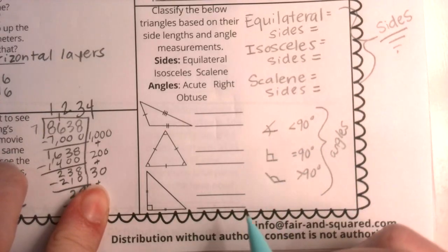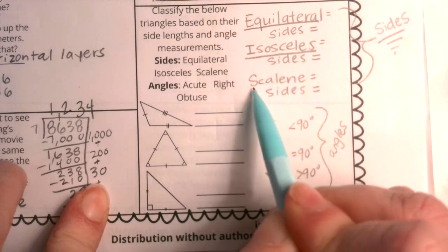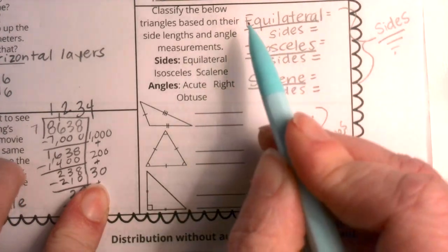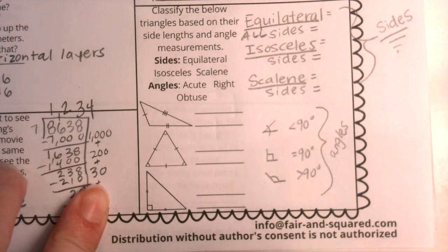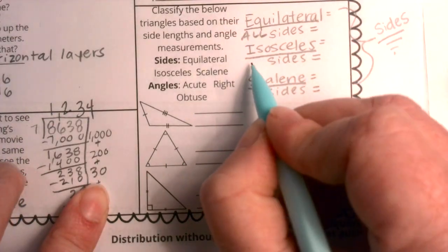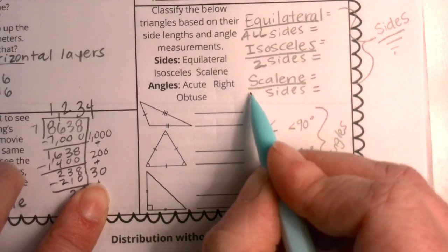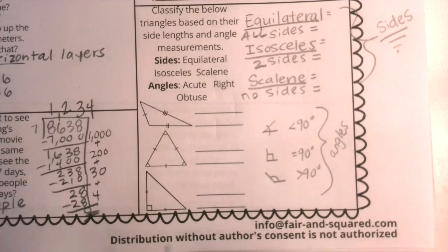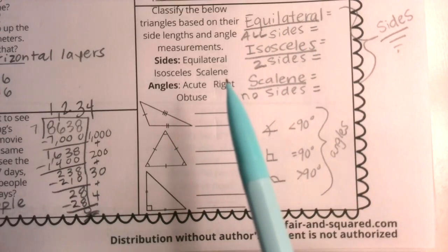When I classify a triangle by its sides, I can call it equilateral, isosceles, or scalene. I call it equilateral if all the sides are equal. I call it isosceles if two of the sides are equal, and I call it scalene if no sides are equal. When we say equal, we're talking about the length measure of that side. If all the sides have exactly the same length, it's equilateral, right?